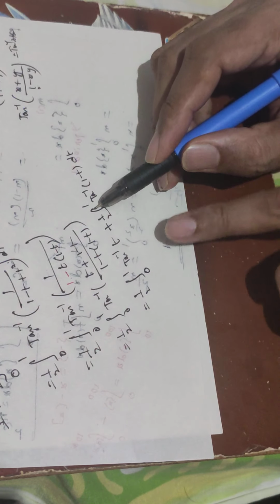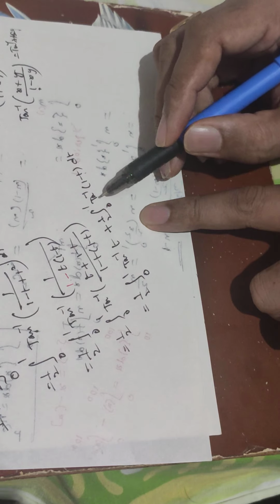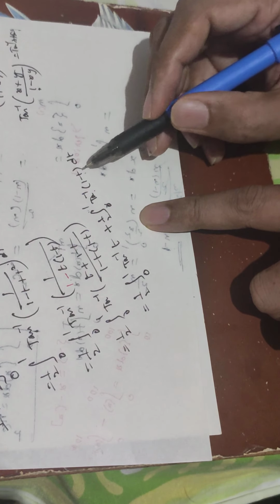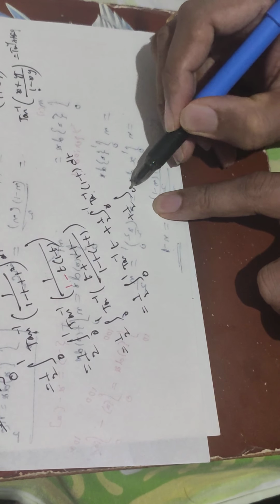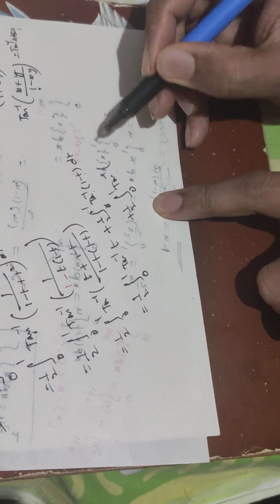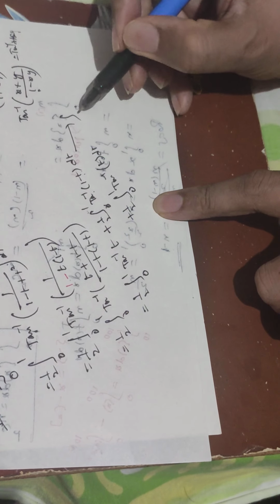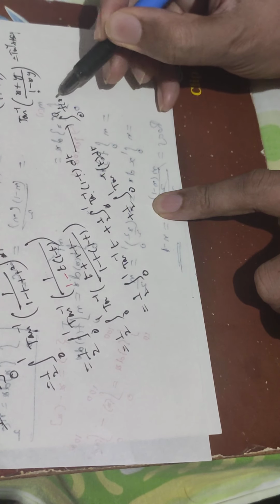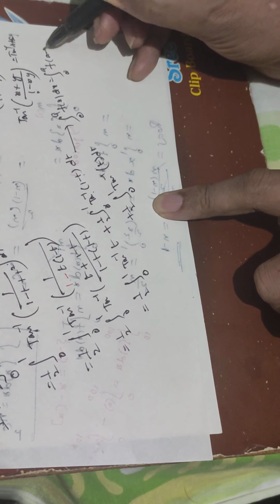Again we can apply the property: integral 0 to a f of x dx is the same as integral 0 to a f of (a minus x) dx.